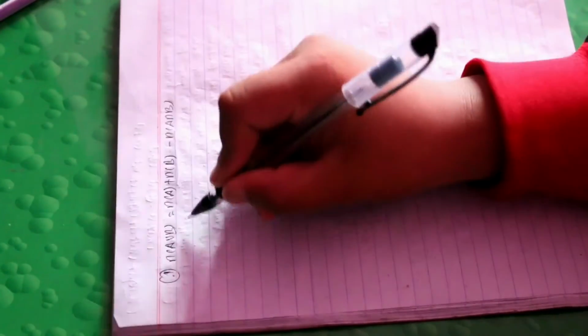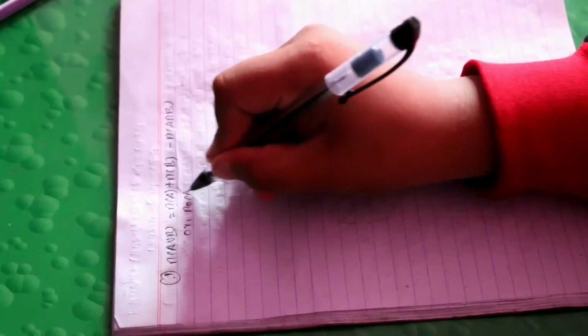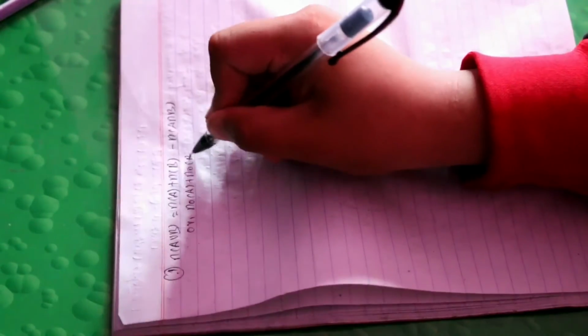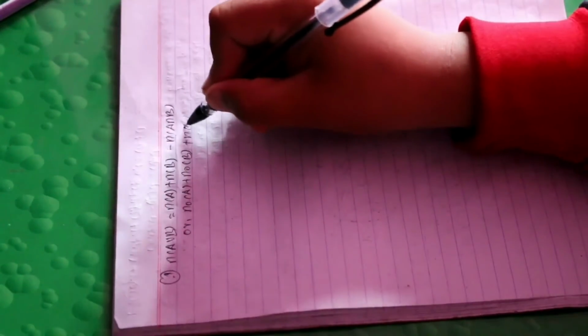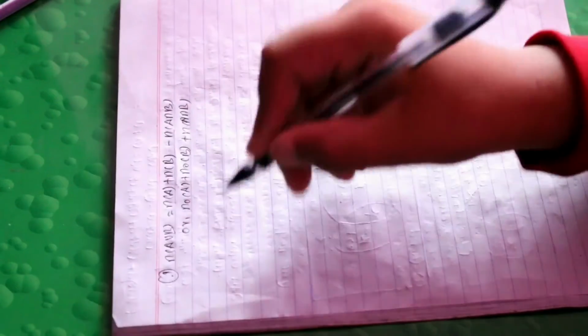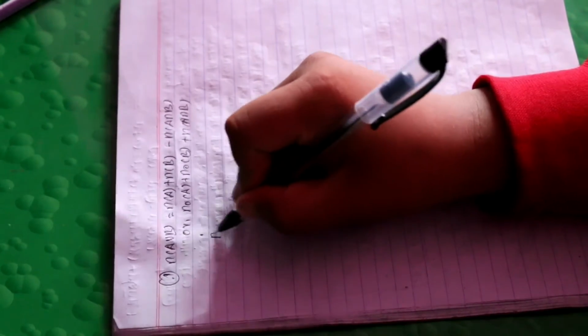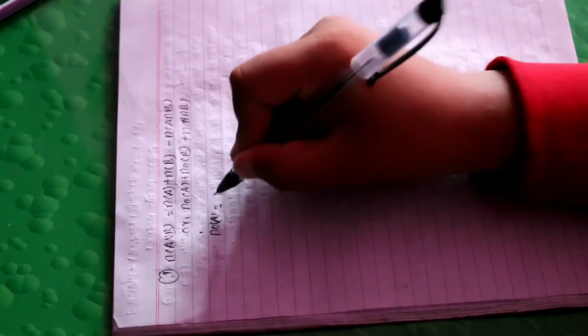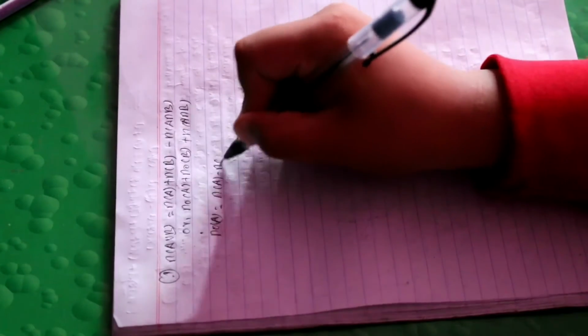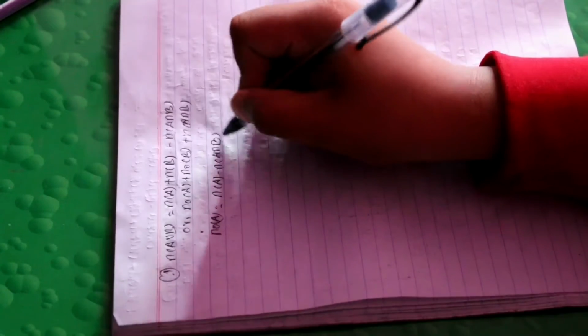n(A union B) equals n(A) plus n(B) minus n(A intersection B), or n(only A) plus n(only B) plus n(A intersection B). If we need to calculate n(only A), we do n(A) minus n(A intersection B).